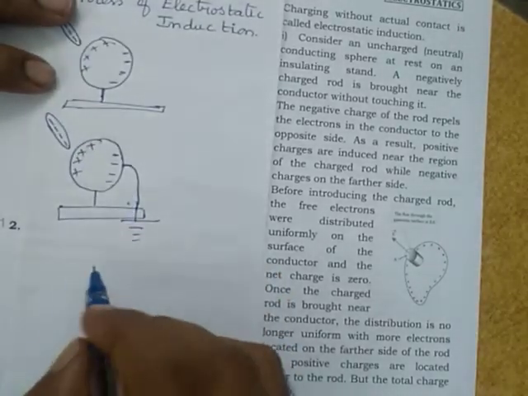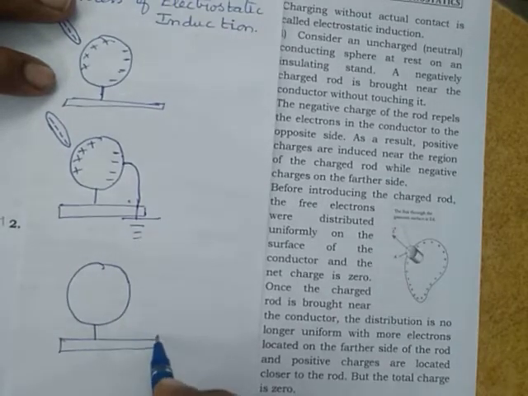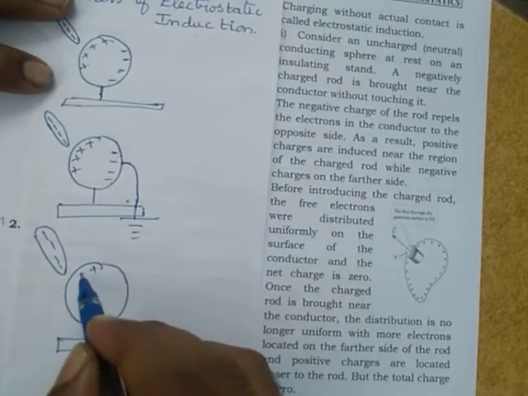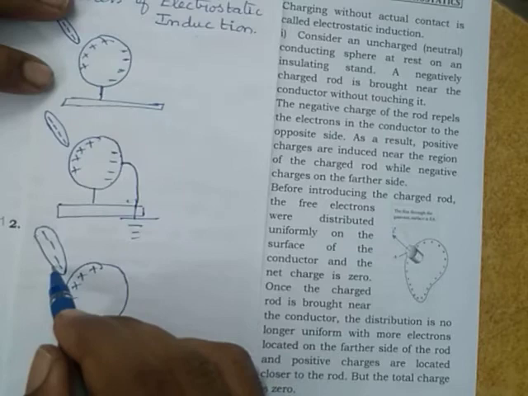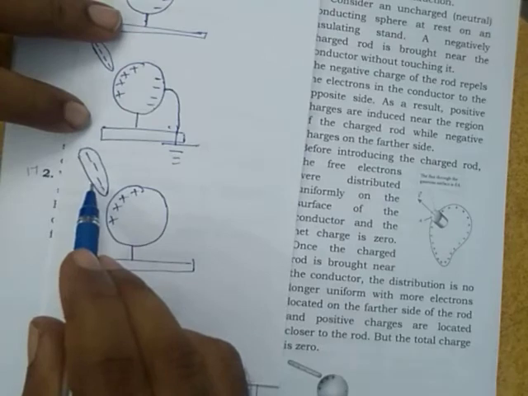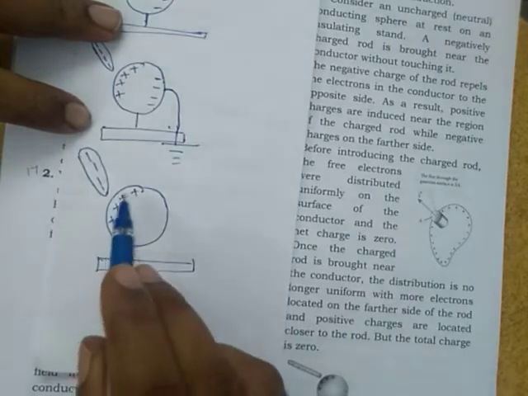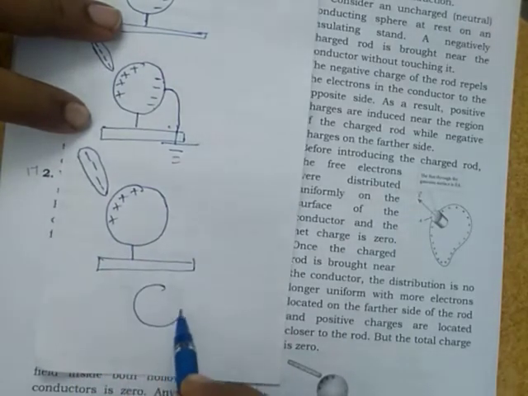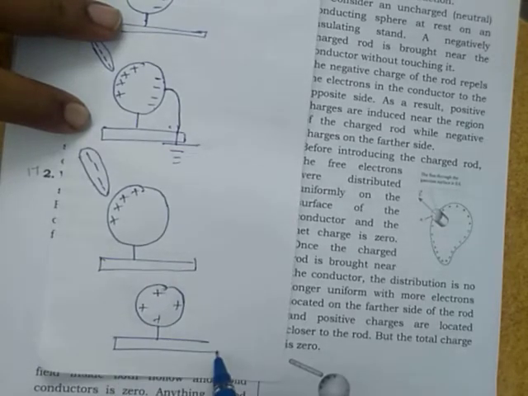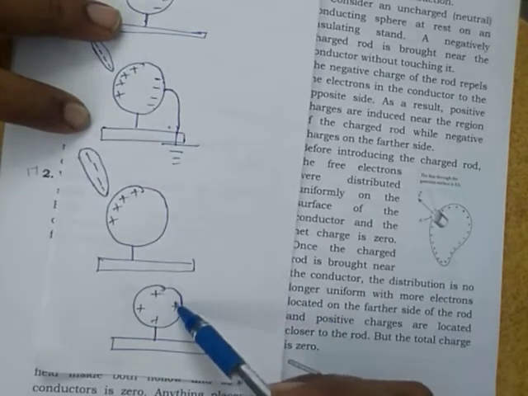Then this became like this. Then the ground is removed. At that instant, positive charges alone are attracted towards this charged rod. Then next instant I removed the negatively charged rod. At that time all the positive charges are distributed on the surface of the sphere. This is known as electrostatic induction, the process of inducing the charge without contact.